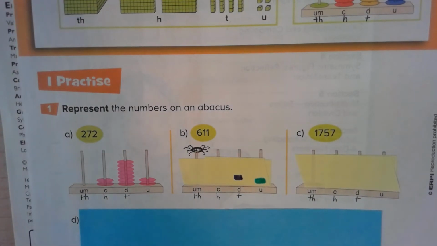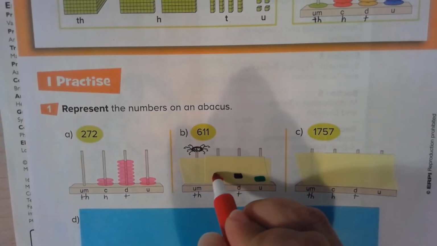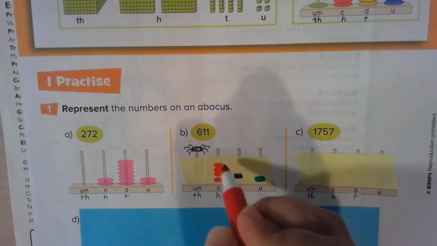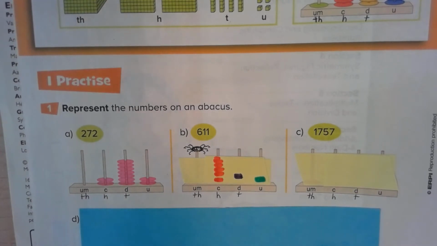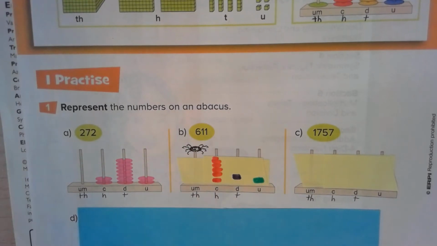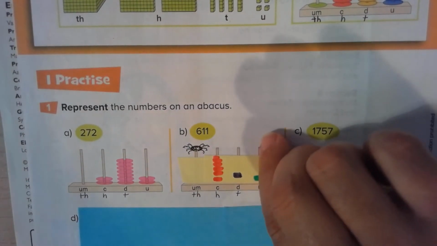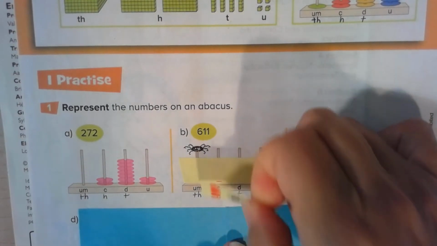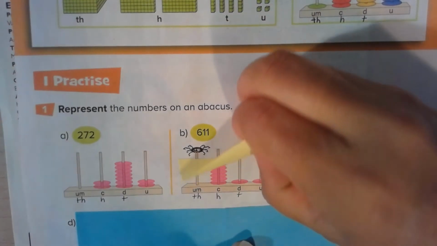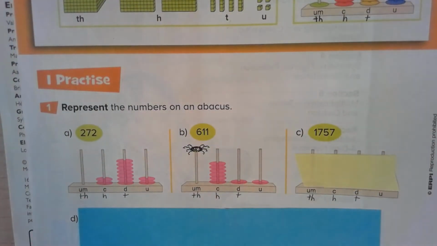Now where do we go? Of course, our hundreds. So how many hundreds do we have? 6. 1, 2, 3, 4, 5, 6. 6 hundreds. Okay, so let's check our answer. We don't need any in that thousands column, do we? Okay, let's see if we have 6 hundreds, 1 ten, and 1 unit. Yes, we do. Way to go.